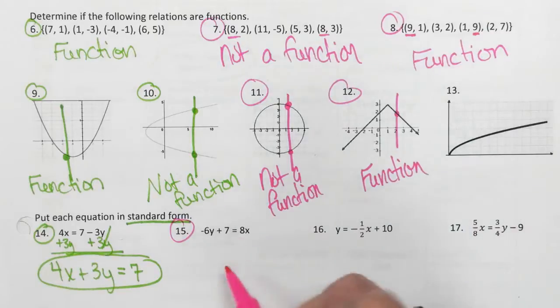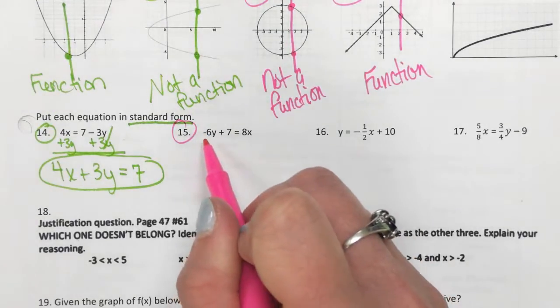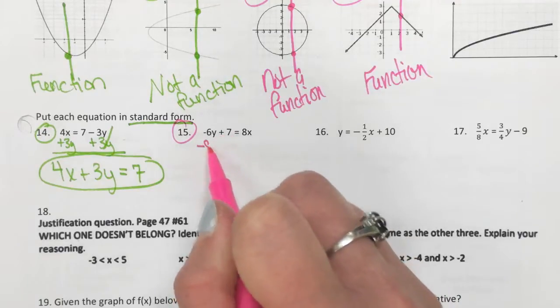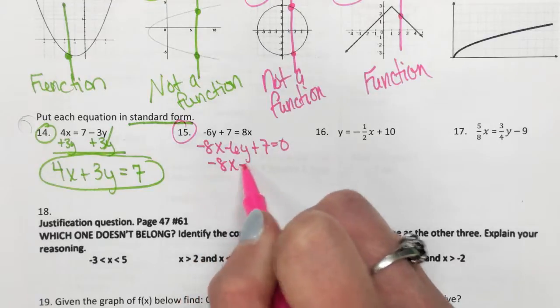We're going to say 13 for tomorrow. Okay, what about 15? It'll be 8x + 6y plus 7. Very good. Subtract the 8x. And then subtract the 7.